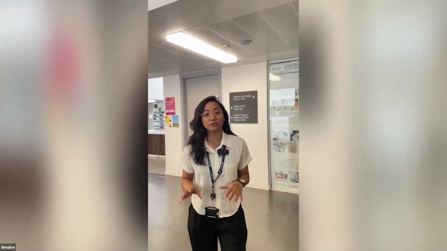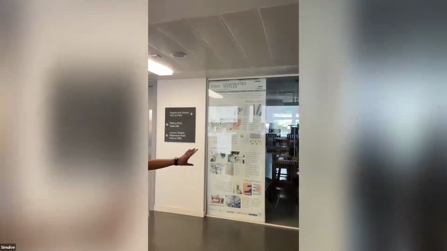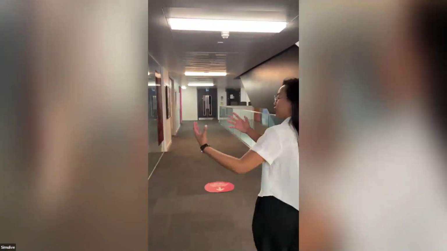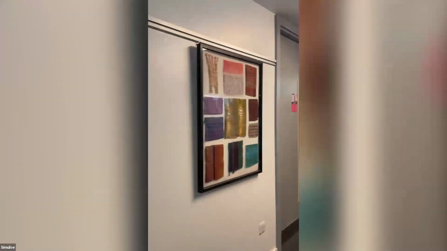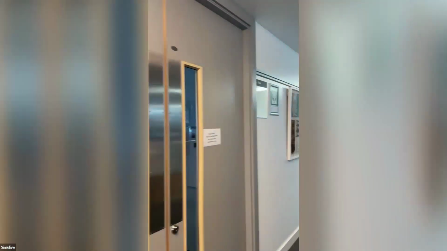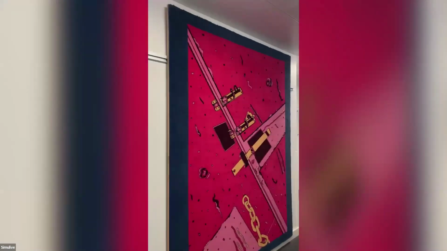So now we're on the 3rd floor. This floor is mainly for the fashion and textiles courses. So we can see here we've got the weaving machines in there, as well as knitting machines that our students, fashion students, can all use, and they will get taught how to use the machinery here. That's a nice artwork.